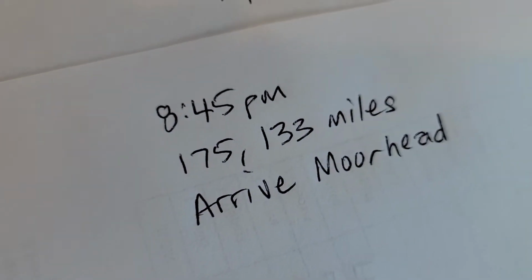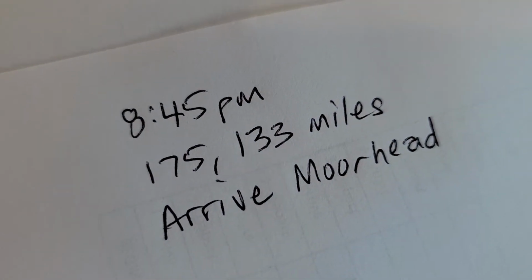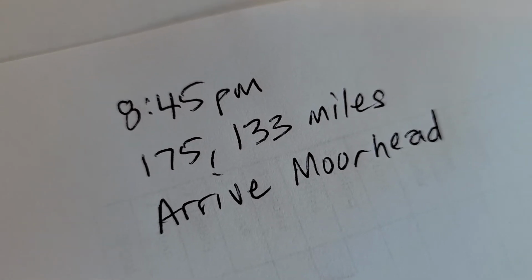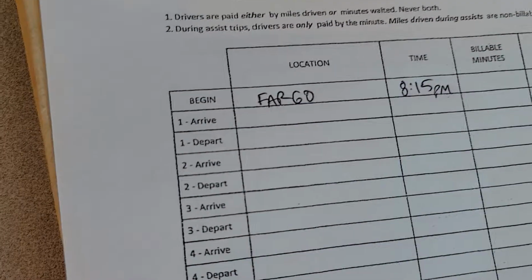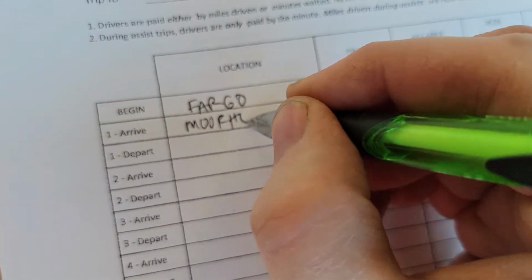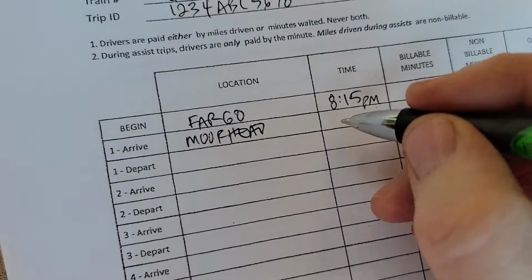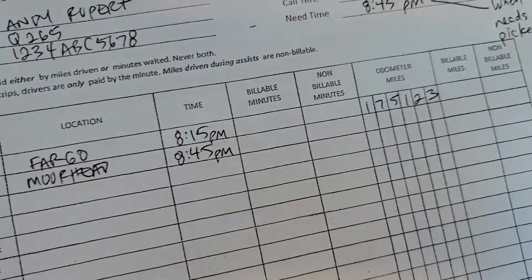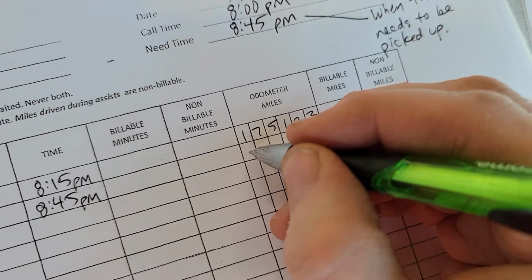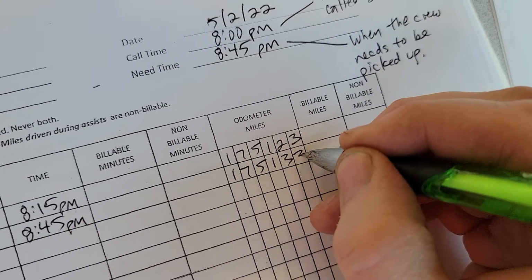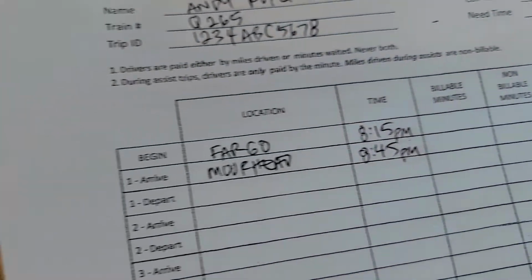Now, the second line is going to reflect your text over here. So you text that you arrived at Moorhead. So now you're going to transfer that over here onto the trip sheet. So we'll put Moorhead, 8:45. And then how many miles? 175,133. Now, is there anything we can add up here?